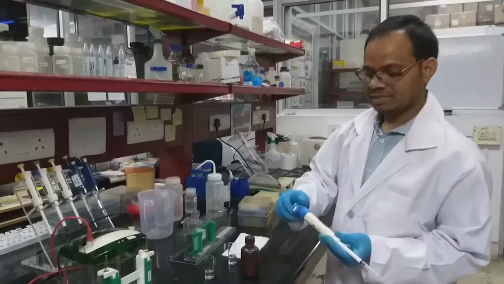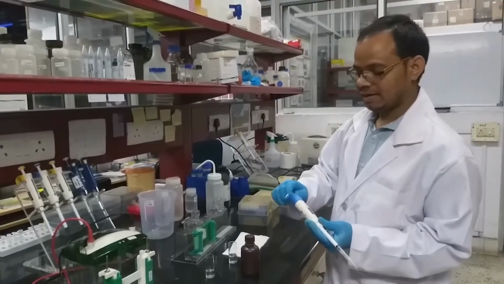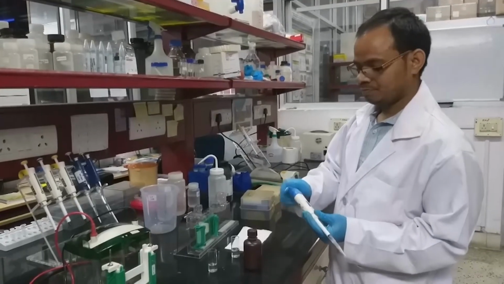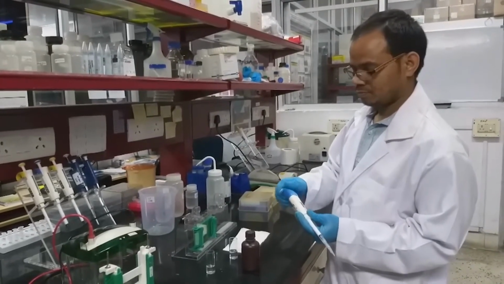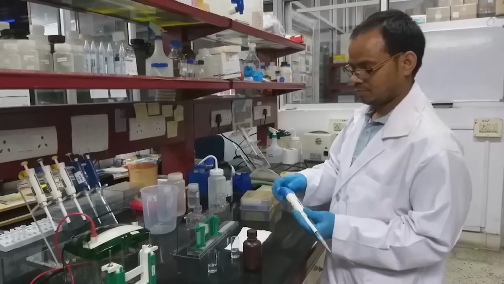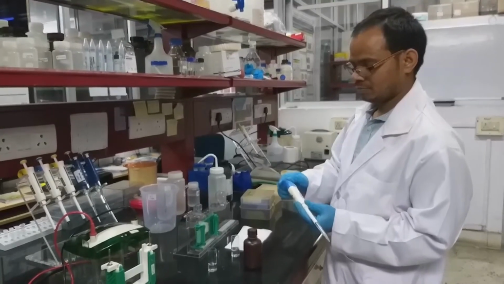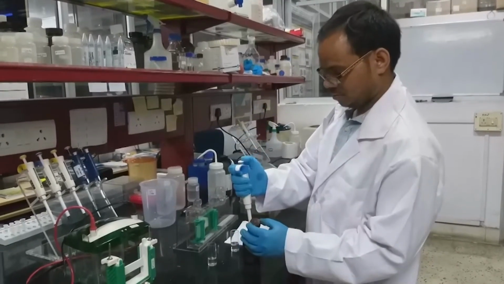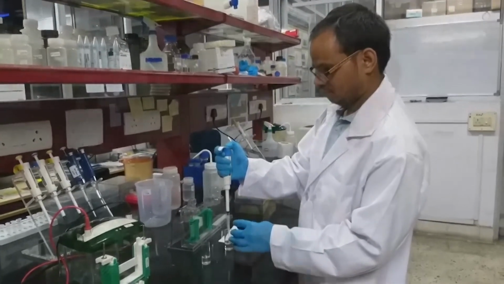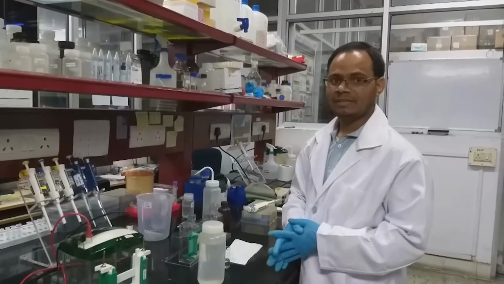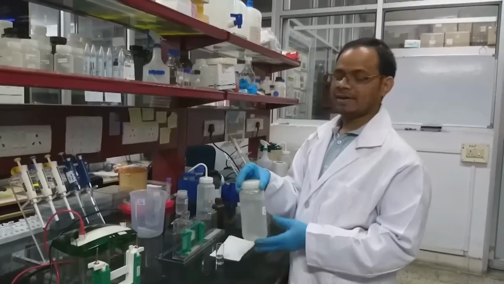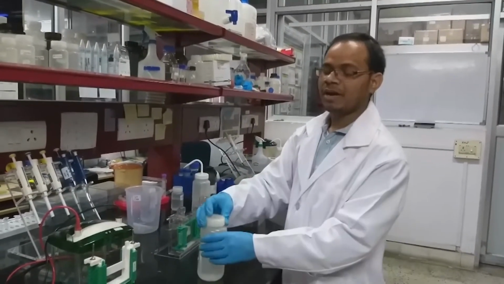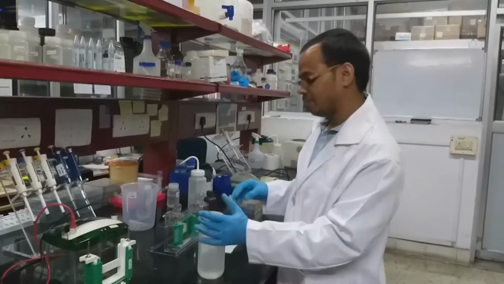So I have to adjust 300 microliter. The next component is 1.5 molar Tris pH 8.8. We have to add 2.5 ml.